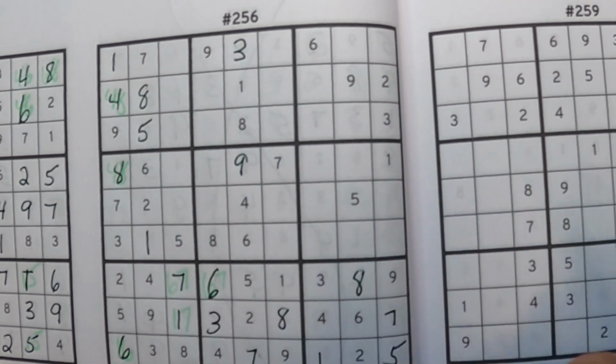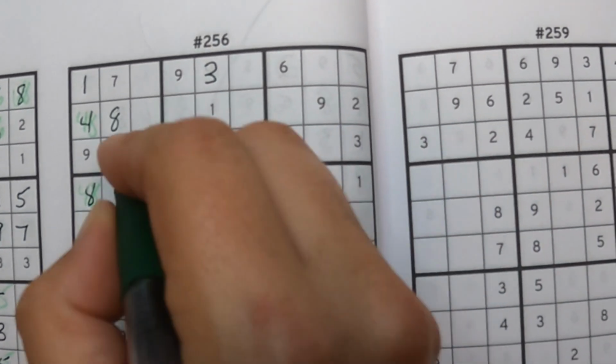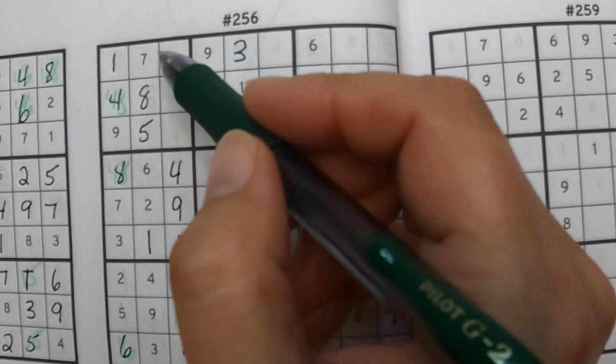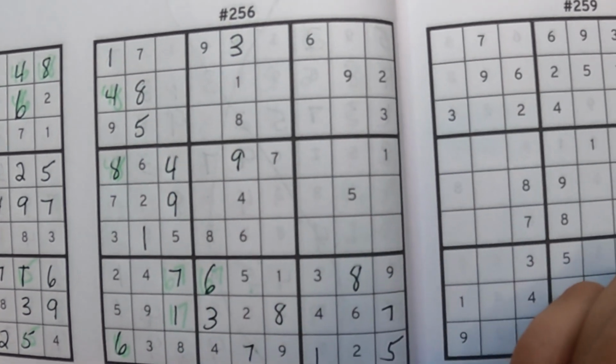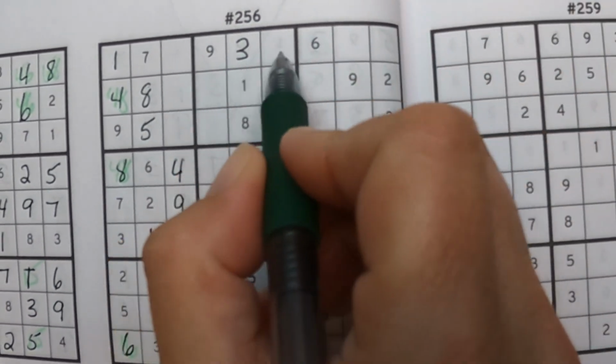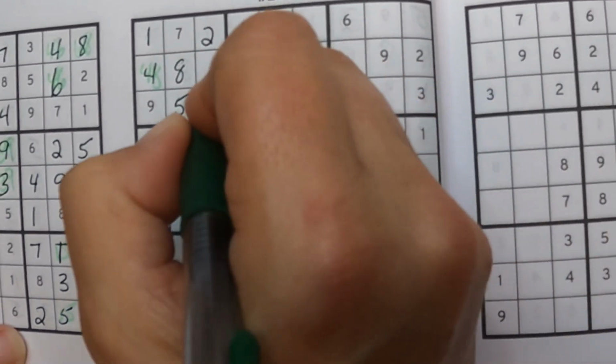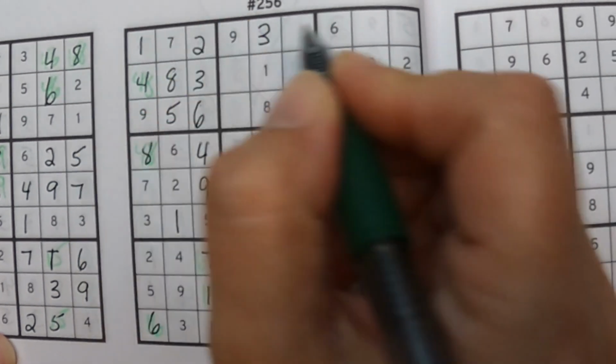For this box, then we're missing 4 and 9. We've got a 9 here, so 4, 9. And for this box, we're missing 2, 3, and 6. We've got a 3 and 6 there, so this is our 2. We've got a 3 there, so 6, 3.